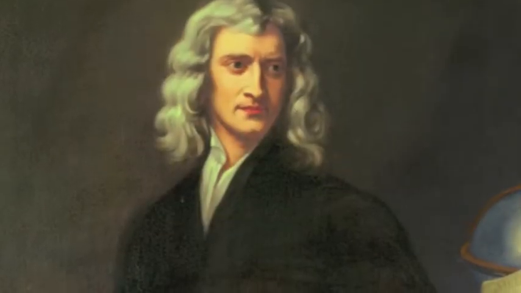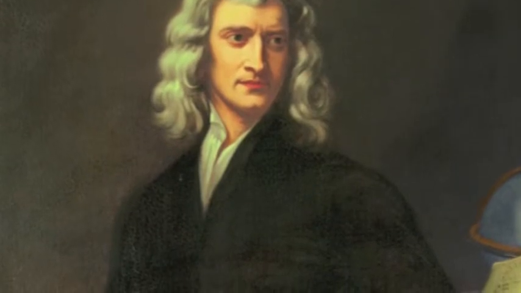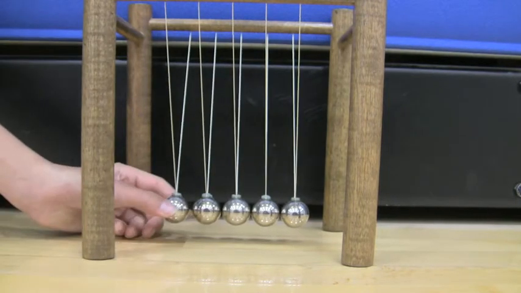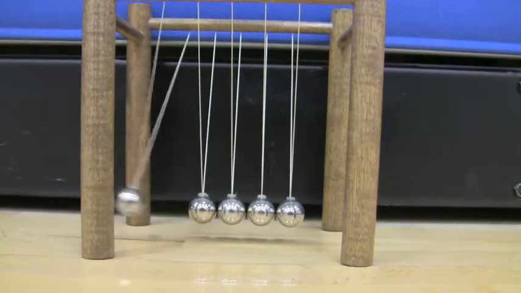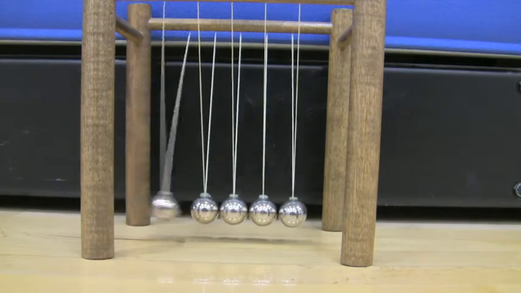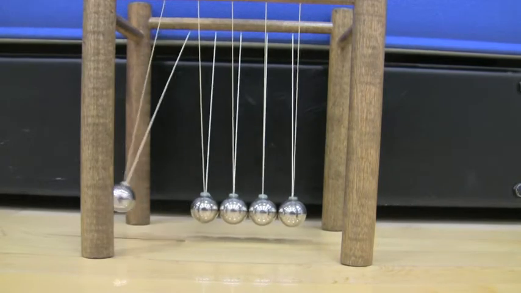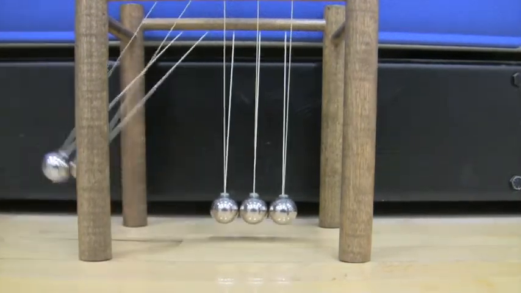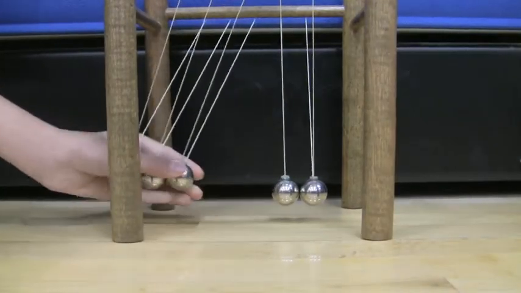Newton's third law says for every action there is an equal and opposite reaction that takes place. This law can be shown using an instrument called Newton's cradle. As one ball is pulled out and allowed to return, striking the other balls, the end ball on the opposite side moves out in response. If 2 balls are put in motion on one side, 2 balls move out in response. Likewise, 3 balls in, 3 balls out.